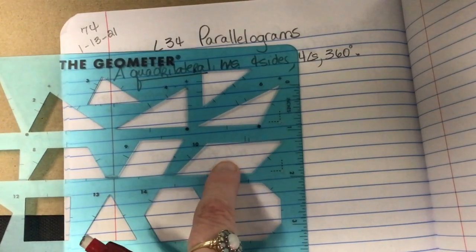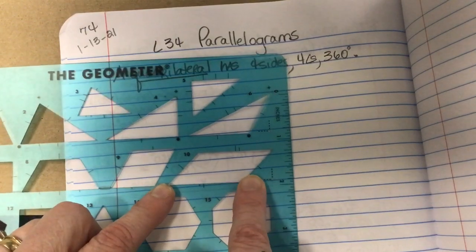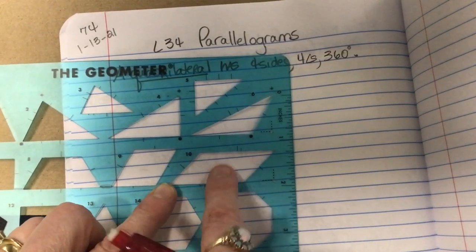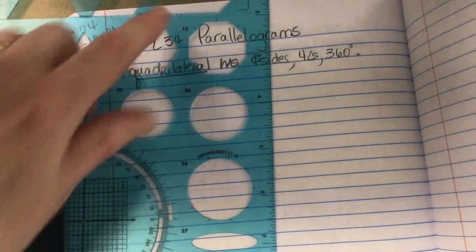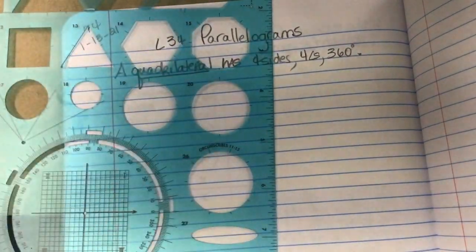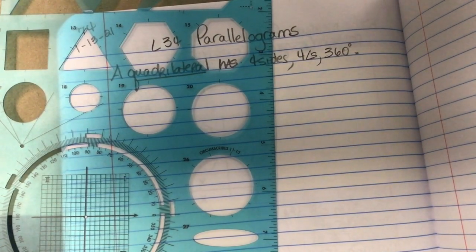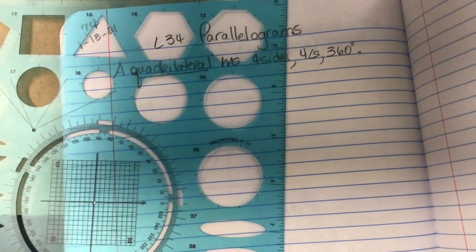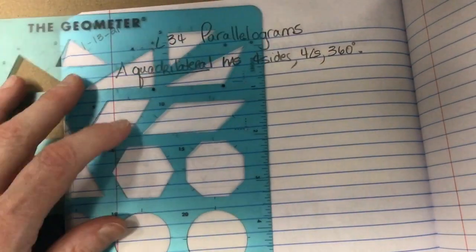It may be the one up there. So is everybody's number 10 on your geometer, the parallelogram? It's down here. Oh, that's right. I've got the one that's not. So is everybody's number 30? Is it 30? 33. Okay. Is everybody's number 33? Okay. That's the one we want. Mine's number 10, but that's okay.